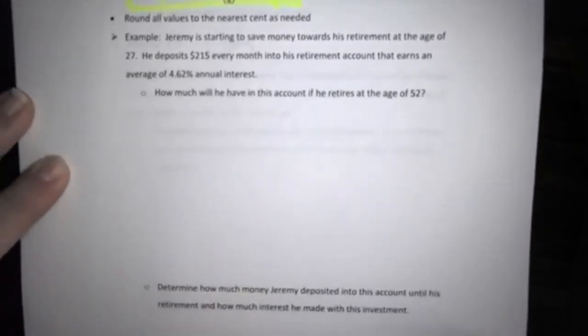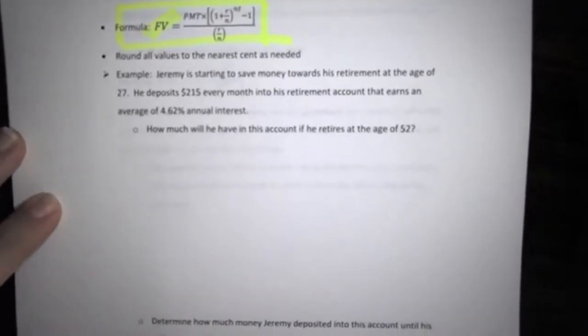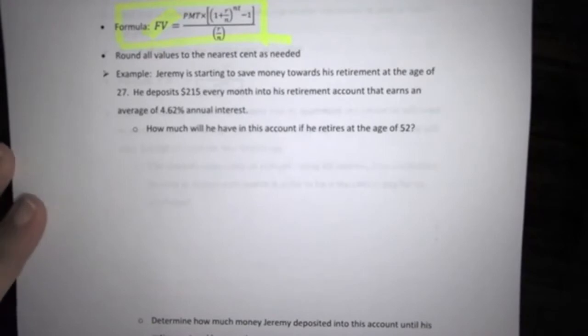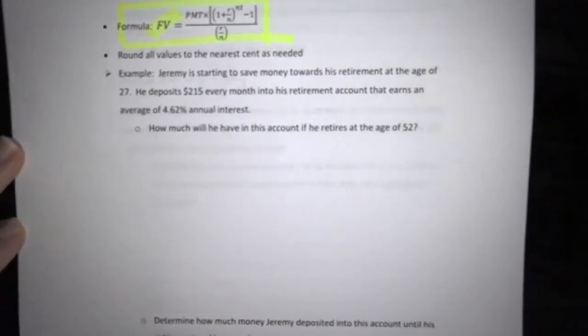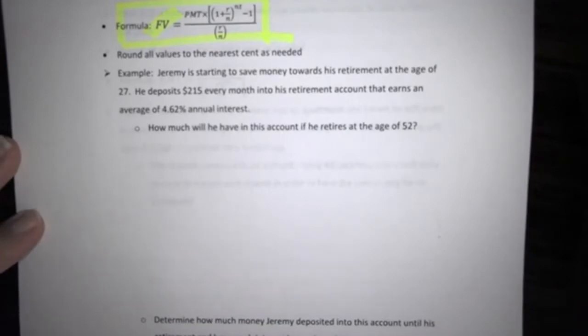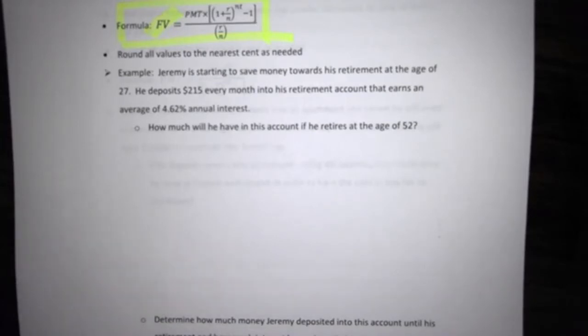So let's look at the example where it says Jeremy is starting to save money towards his retirement at the age of 27. He deposits $215 every month into his retirement account that earns 4.62%. So the first question says, how much will he have in his account if he retires at age 52?